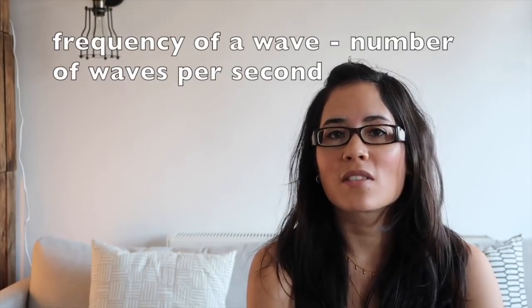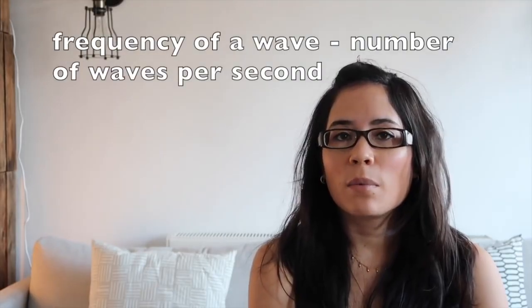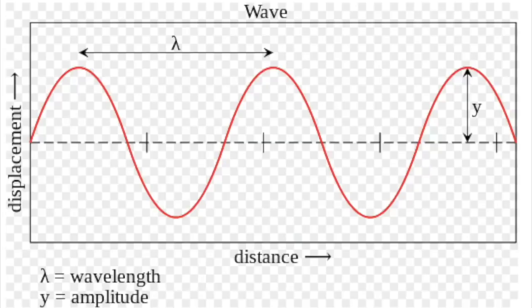Well, it's the number of waves per second. If you're labeling a wave, be prepared to draw the amplitude, which is from either the middle line to the top of the wave or to the bottom of the wave. It's not from top to bottom, that's 2 times the amplitude. The wavelength is the distance between 2 peaks or 2 troughs.